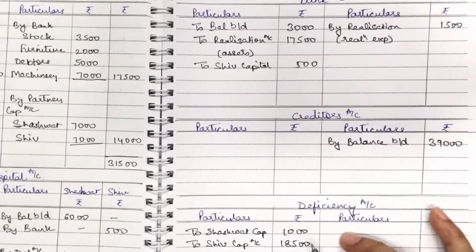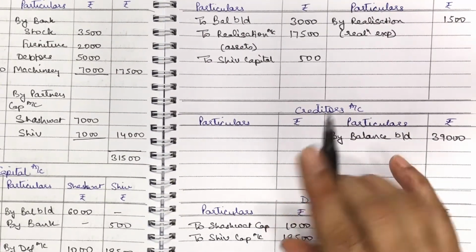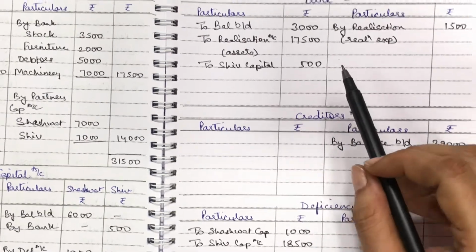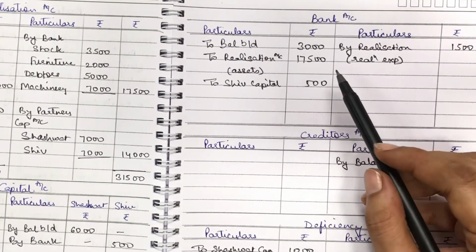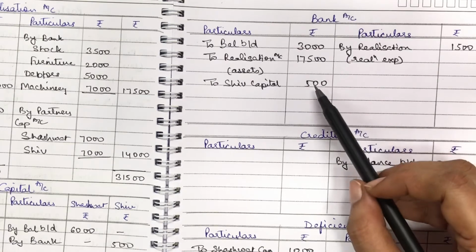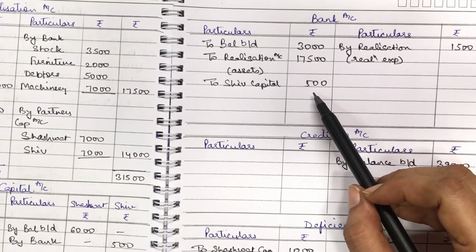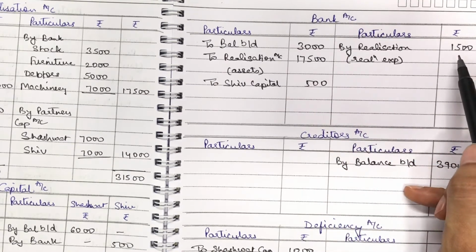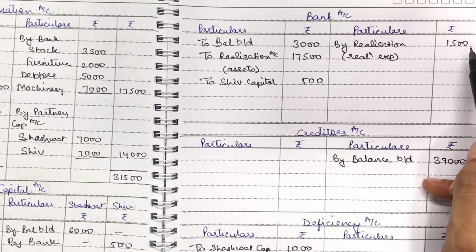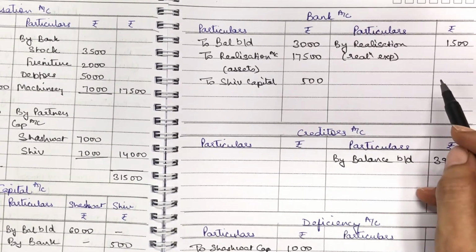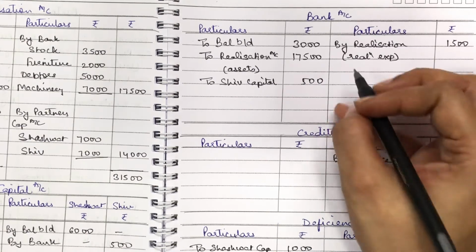Now, move on to bank account. See what is the balancing figure here? Bank account, the total here is 21,000, correct, and the total here is 1,500. So, what is the balancing figure? 19,500. So, that will be paid to the creditors.